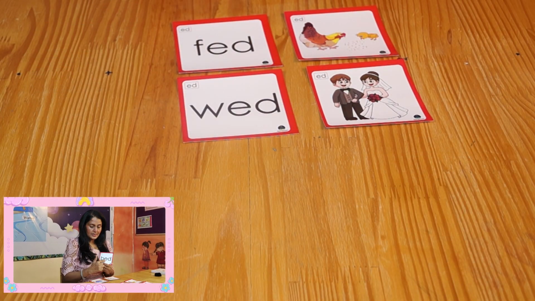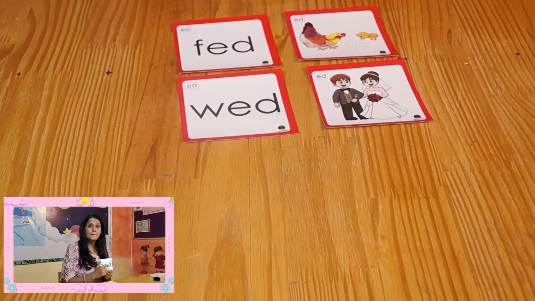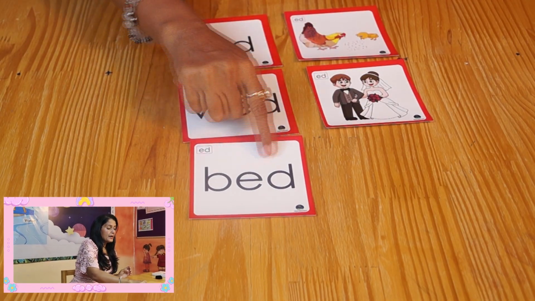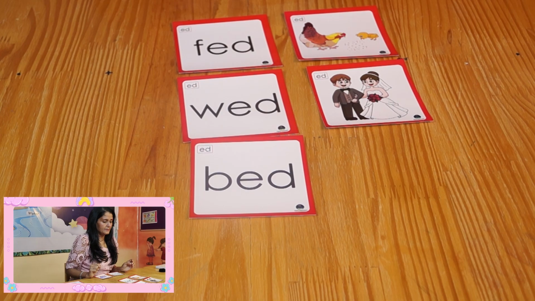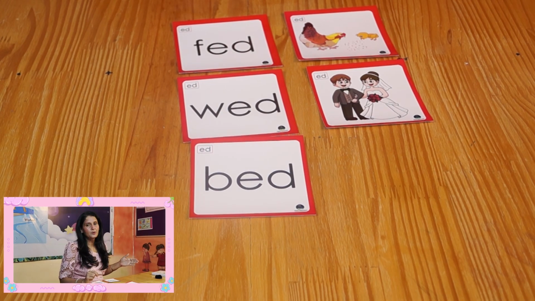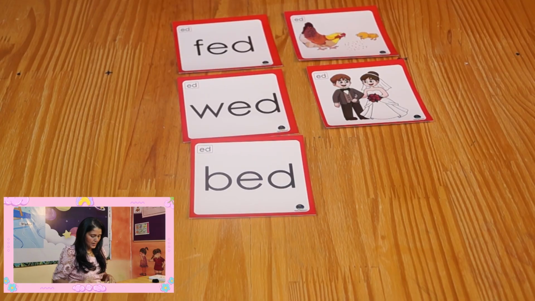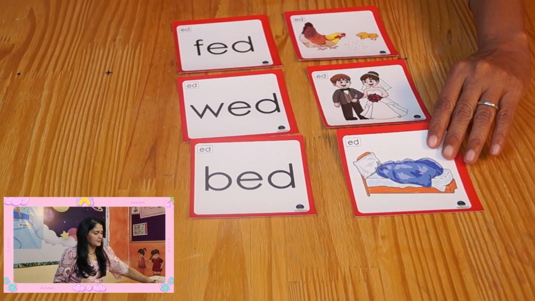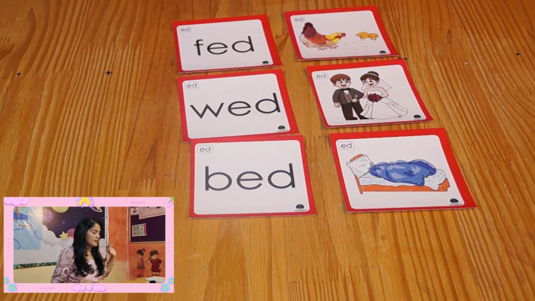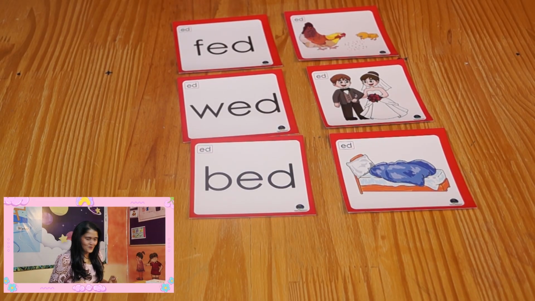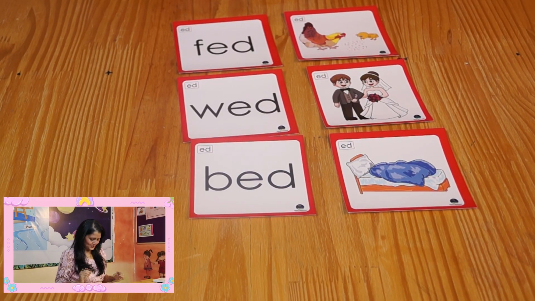Now let's read this. Egg bed. Let's read it once again. Egg bed. Now say it in one go. Let's not segment it too much. Bed. Right. This is bed. So here we have a bed. Do we have a bed in the living room or in the bedroom? Of course, in the bedroom.